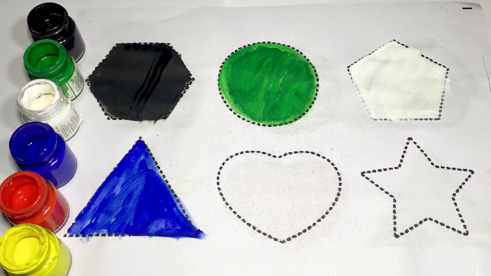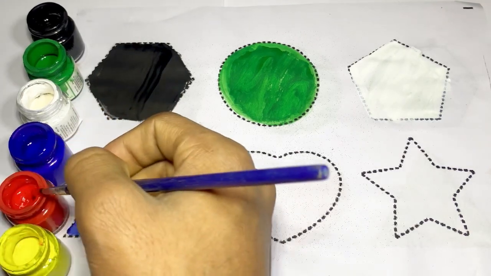Kids next draw a heart. The shape of heart, and use red color. The shape of heart.